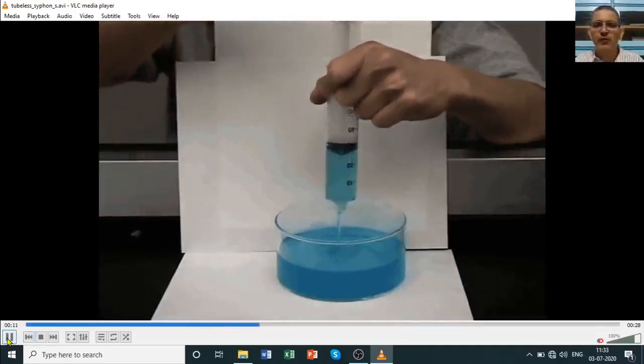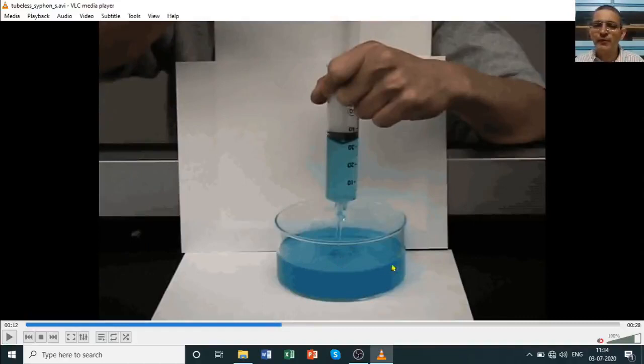See, now see how far away that syringe is from the fluid. It is not dipping inside the fluid. Fluid is climbing inside the syringe. Does this happen with water? Obviously not. Okay. So these are some characteristic features of the fluid, characteristic properties of the fluid, which make these kinds of things happen.